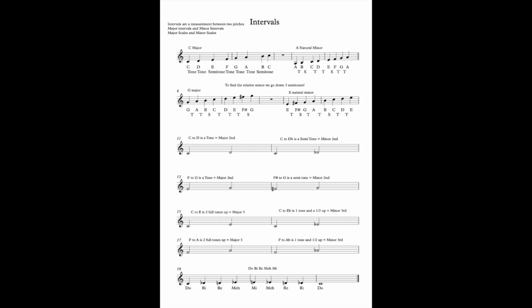Now it has a little formula, and the formula for a major scale is tone, tone, semitone, tone, tone, tone, semitone. So C to D is a full tone. That is a very bright sound. D to E is a full tone. E to F, now E to F doesn't have a black note between it. So this is a semitone, and it's a very minor sound.